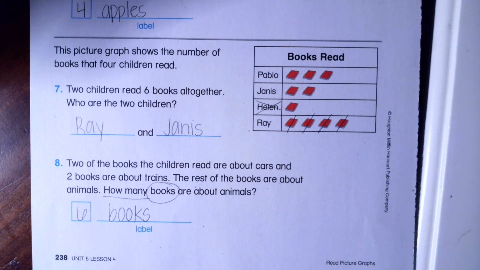All right, my friends, that is it for today's lesson. I hope you are enjoying using picture graphs. Tomorrow, you'll be taking a quiz on picture graphs, and then we will move into bar graphs. That's it for today. We'll see you later, friends.